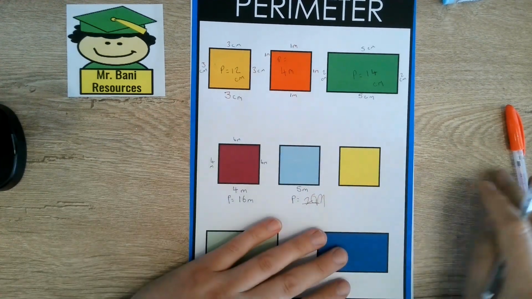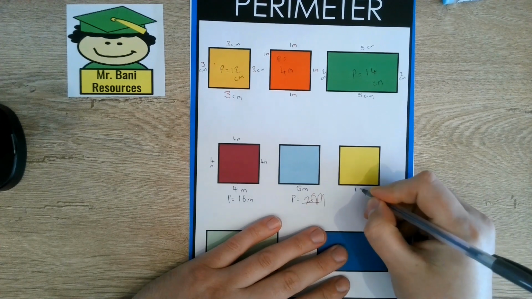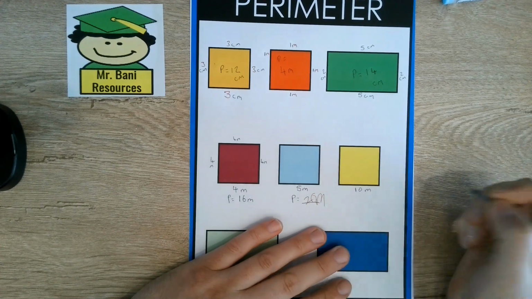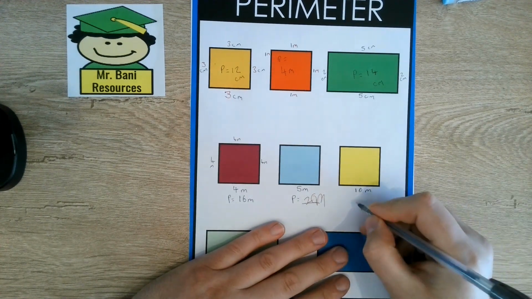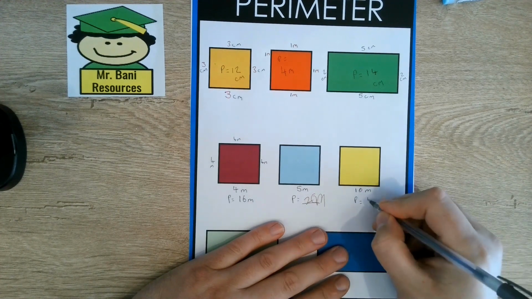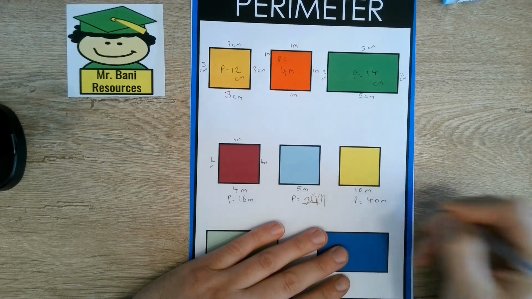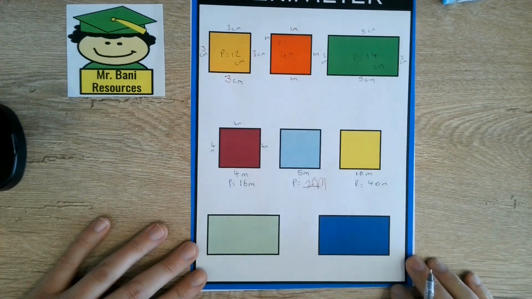Well, this one then is pretty redundant. Let's do it anyway. Let me do 10 meters. Who can shout out what the answer is? 40. Well done.